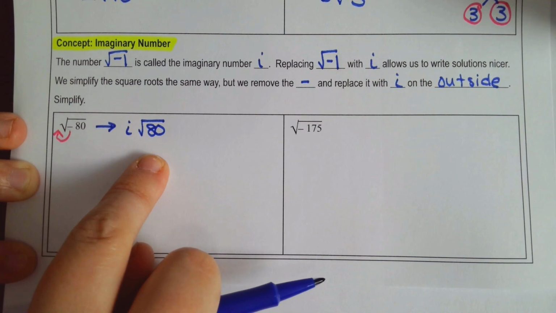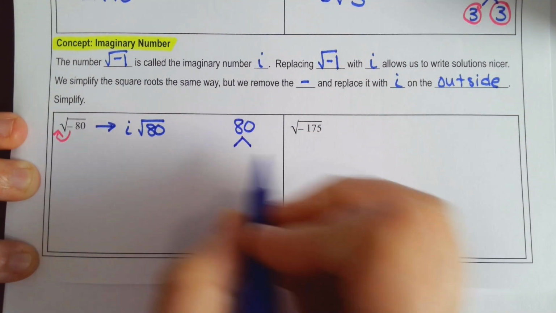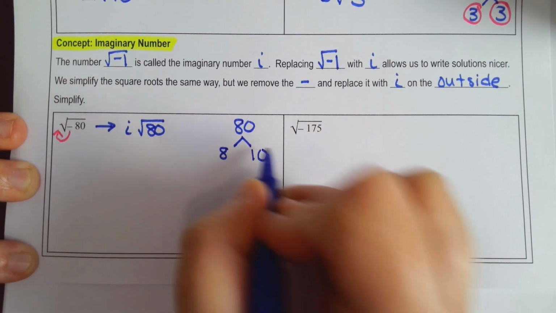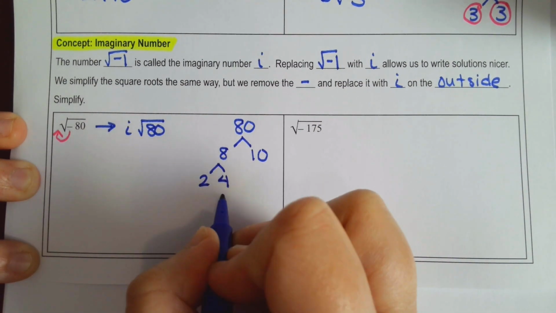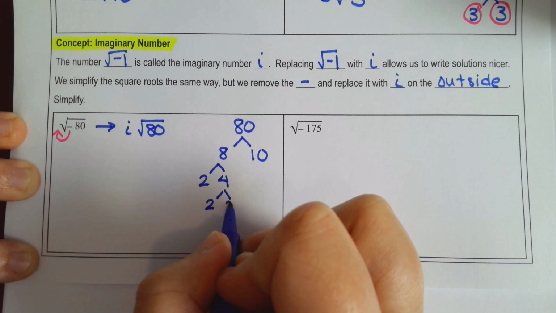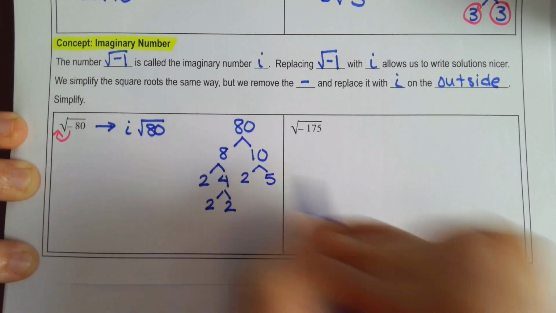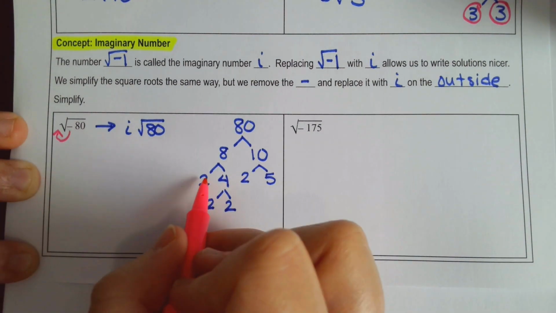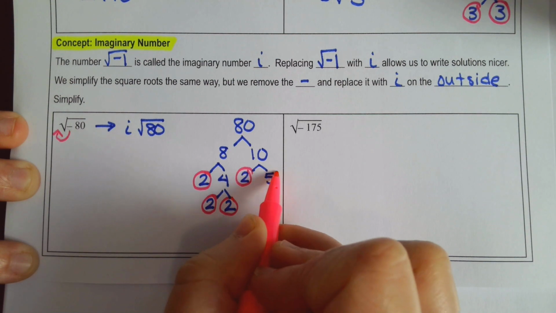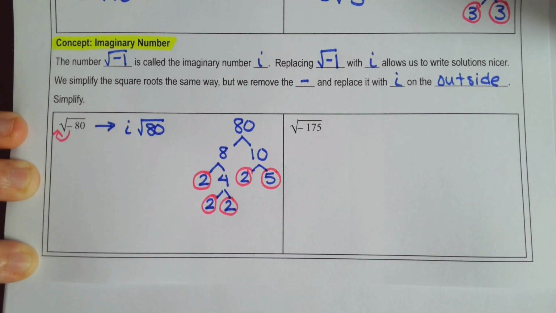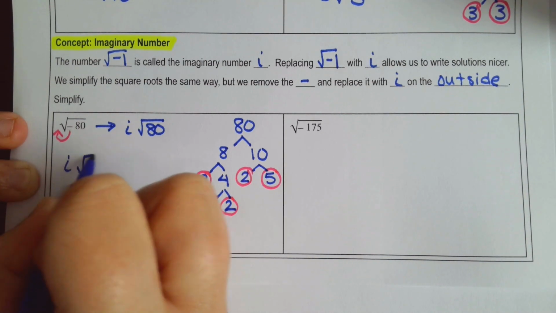Now it's time to simplify the square root of 80 by doing our prime factor tree. So we have 8 and 10. 8 can be broken up as 2 and 4. And 4 is broken up as 2 and 2. 10 is broken up as 2 and 5. So now I'm going to go back through and circle all my primes. Now we rewrite them. i is still on the outside.